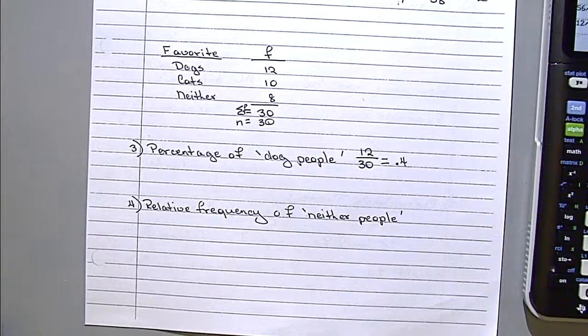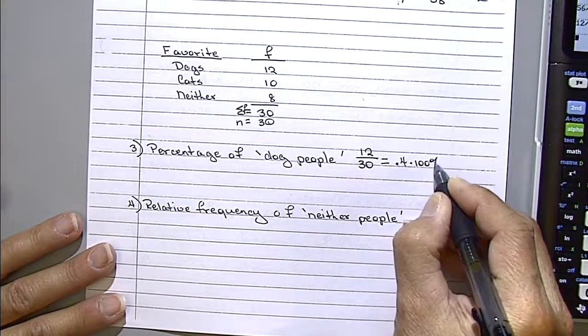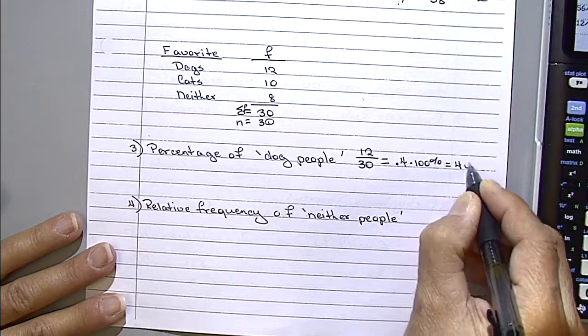What do you do next? Yeah, we're going to say times 100%, right? Or we're going to translate that into a percentage and we get 40%.